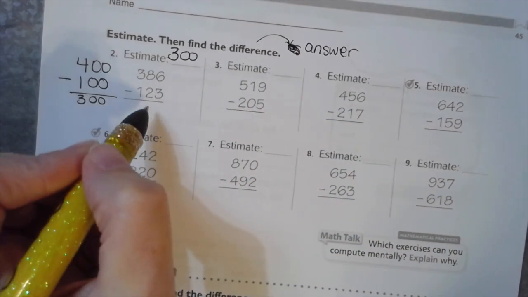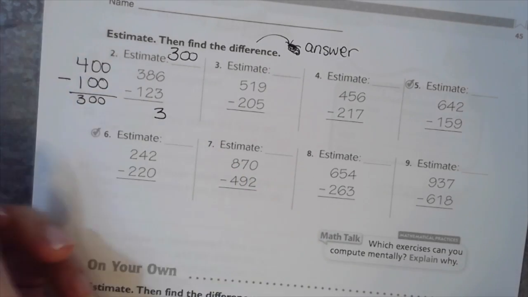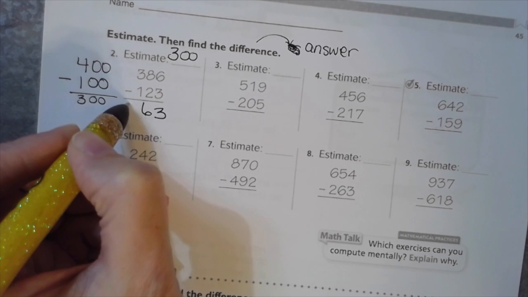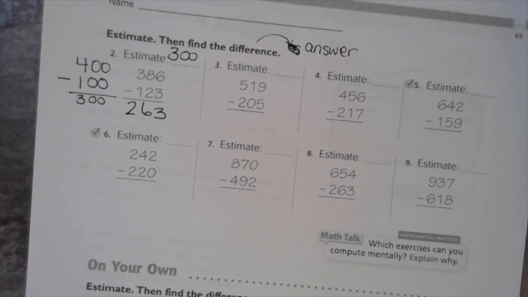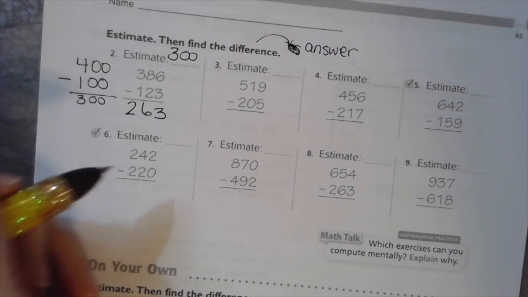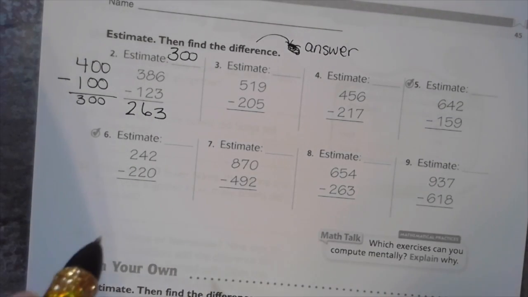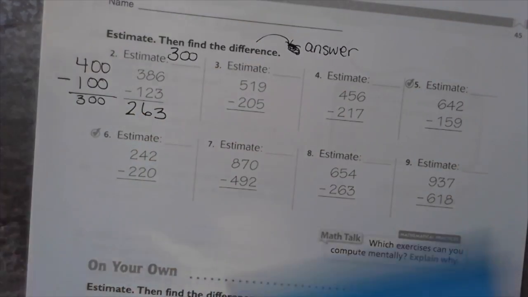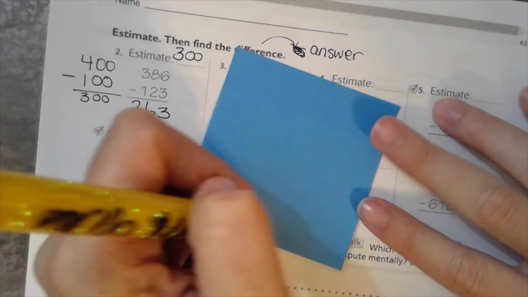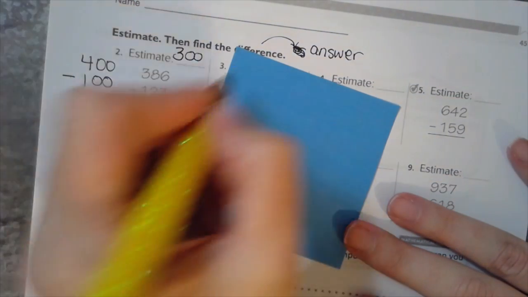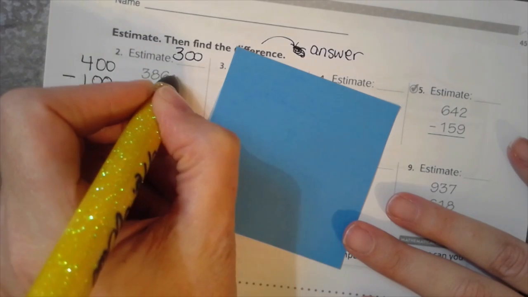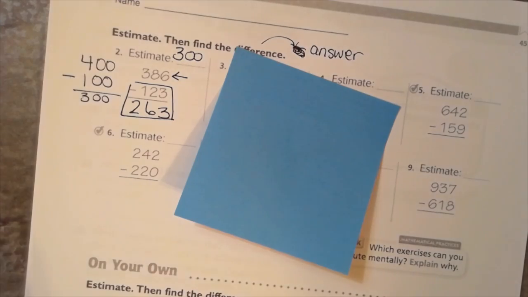Okay, 6 minus 3 is 3. 8 minus 2 is 6. 3 minus 1 is 2. Is that right? I think it is, but I'm going to check it. You do not have to check it because you do not have room on your paper to check it, but I'm going to check it just because you guys know that's how I roll. I was made to check it as a kid, and so I know that if I put these two small numbers together, it should equal my big number.